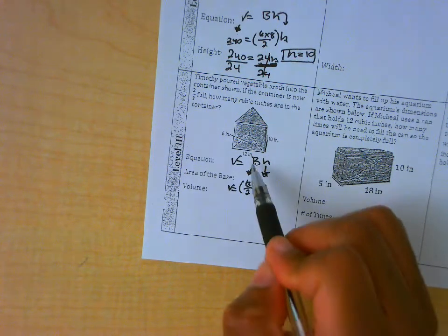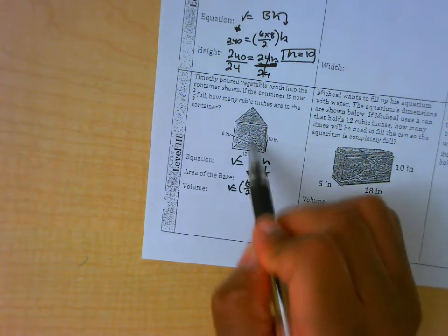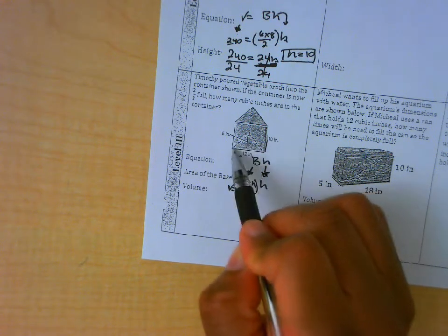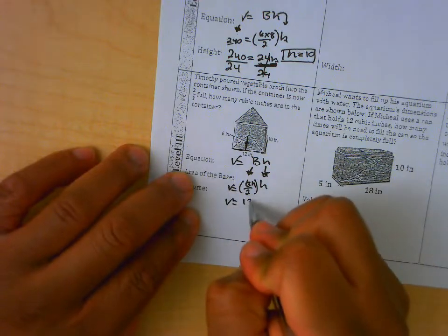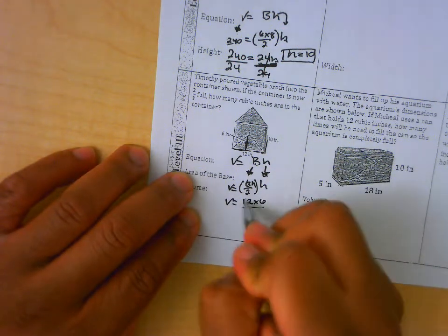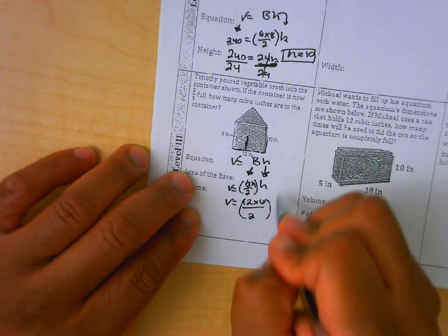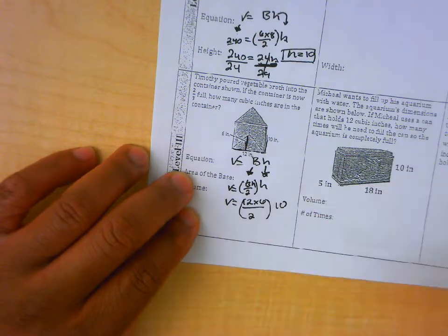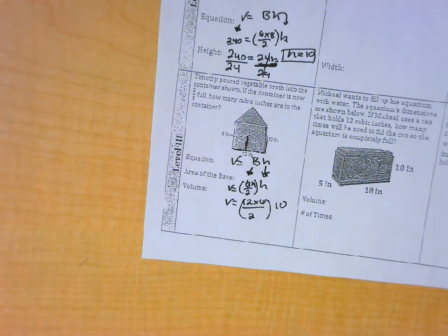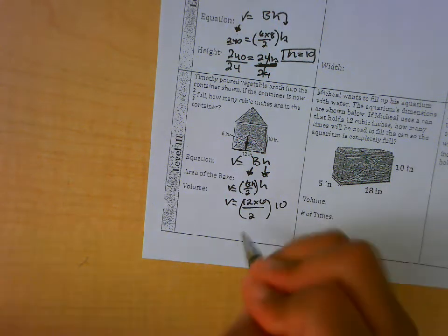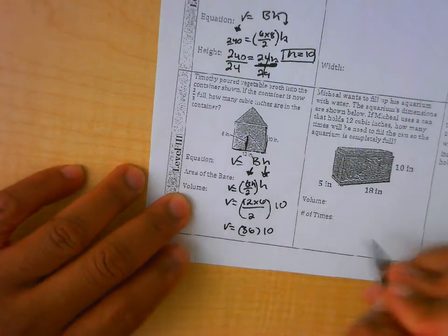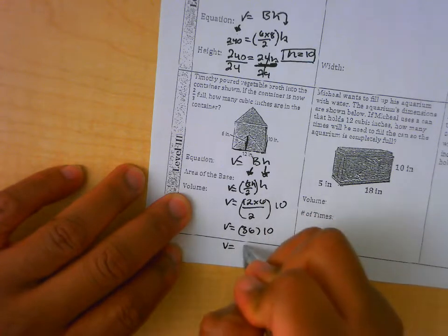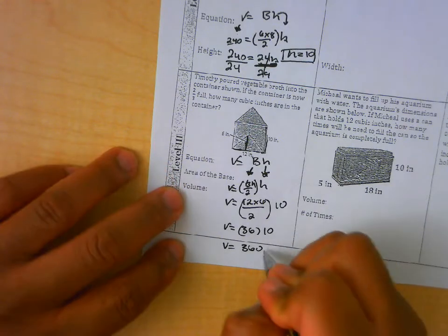So what is the base of my triangle? 12. What's the height of my triangle? 6. So 12, 6. That's just for the triangle. So volume equals 12 times 6 divided by 2. What's the height of my prism? 10. So that 10 goes out of here. What's 12 times 6? 72 divided by 2 is 36. So volume equals 36 times 10. What is 36 times 10? So volume equals 360 inches cubed.